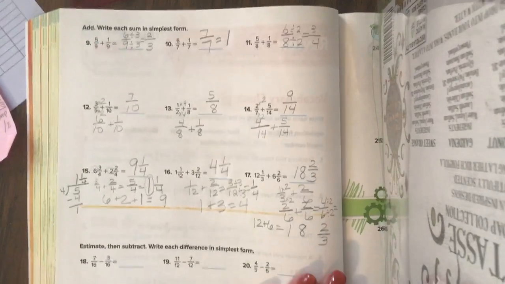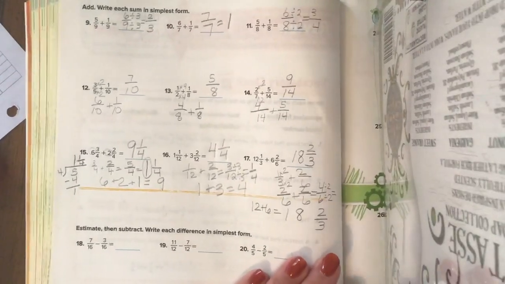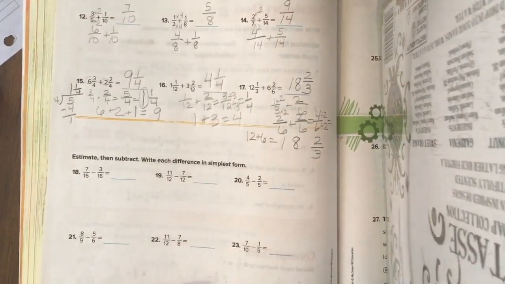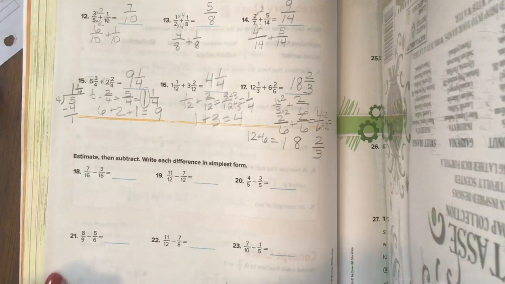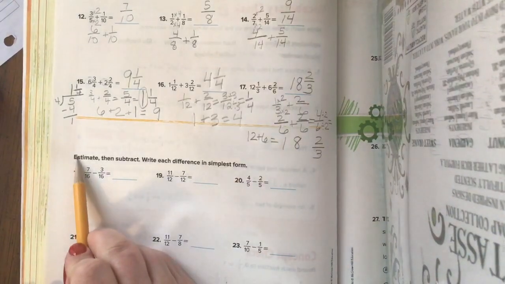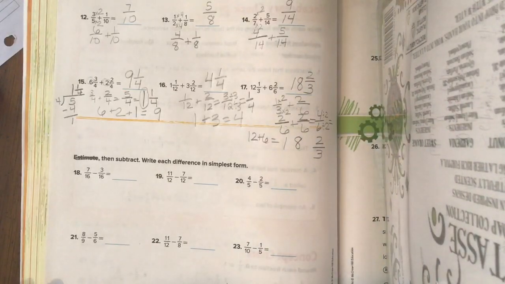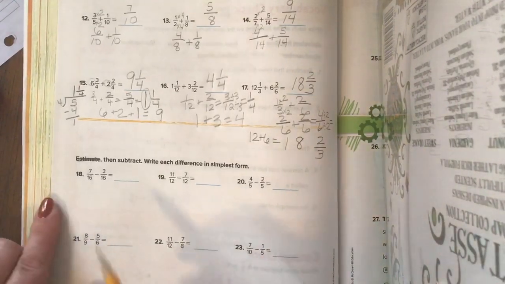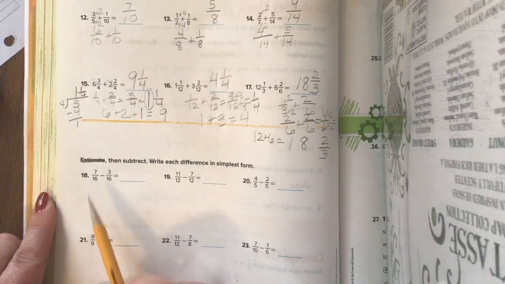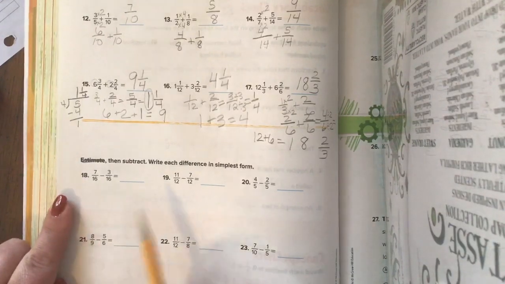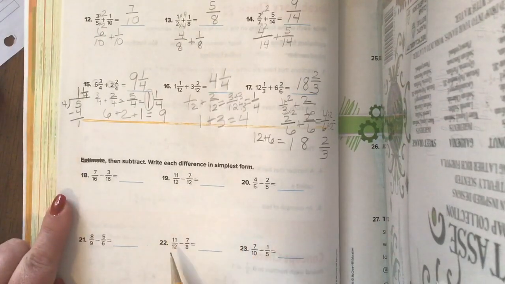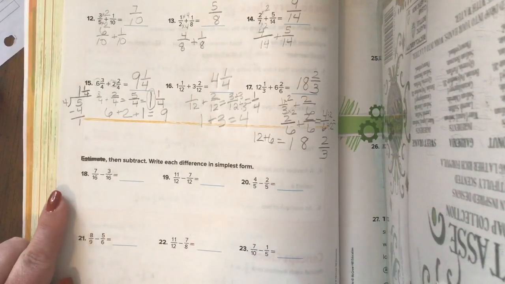Alrighty, now we're going to do some subtracting. They want us to estimate first. We're not going to do that. If you are not confident with an answer, then you could estimate. But if you're confident with your answer, there's going to be no need to. All right, let's do number 18 together. And we're going to do number 21 together. And then you can do 19, 20, 22, and 23 on your own. And I'll go over those.